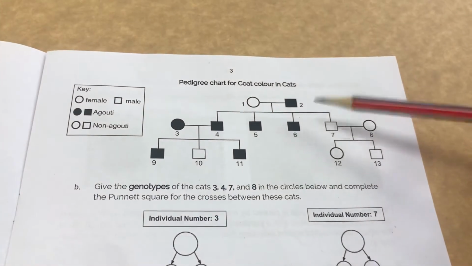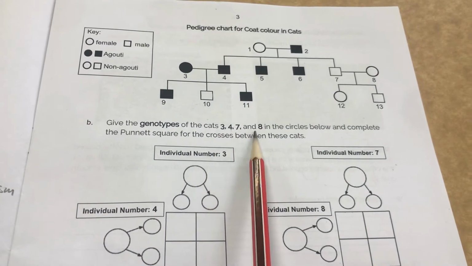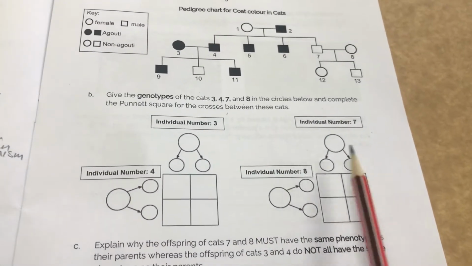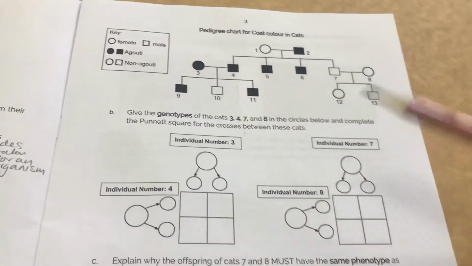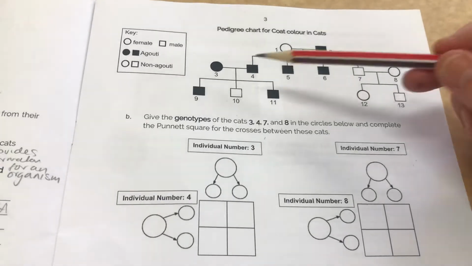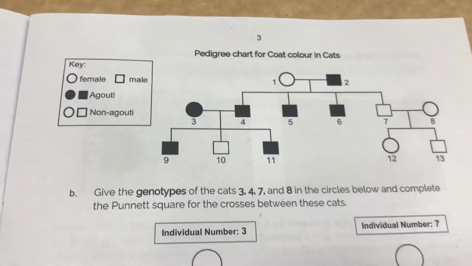in cats. First thing is to give the genotypes of 3, 4, 7 and 8 and complete the Punnett square. So this actually, if you can do this and get it right, then this is going to set you up for the rest of this. So let's look at this first. So 3 and 4 are here, and 7 and 8 are here.